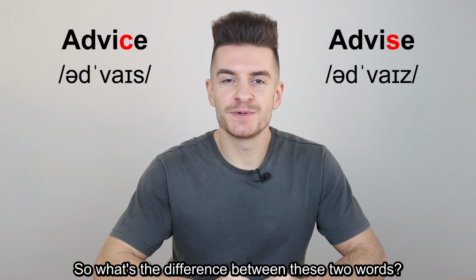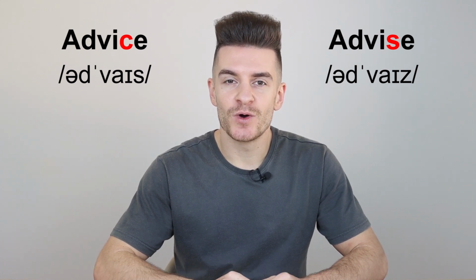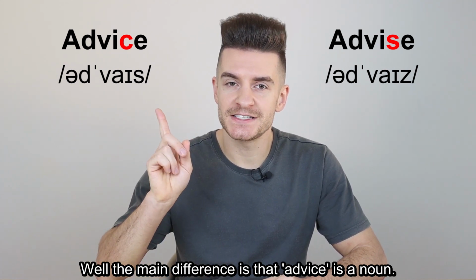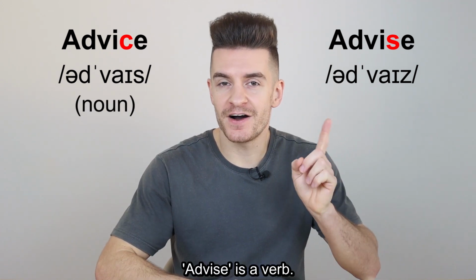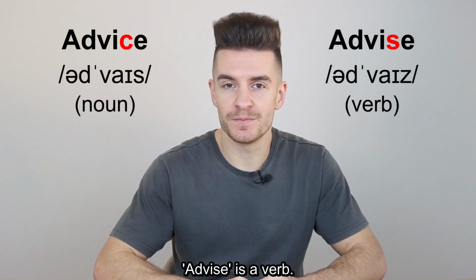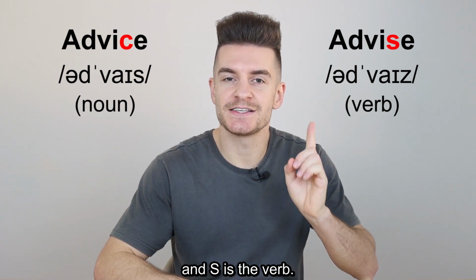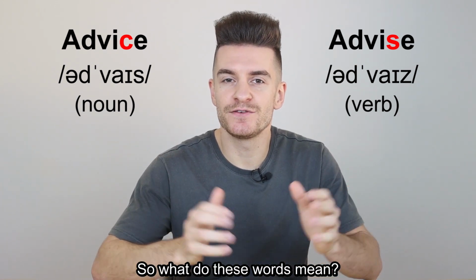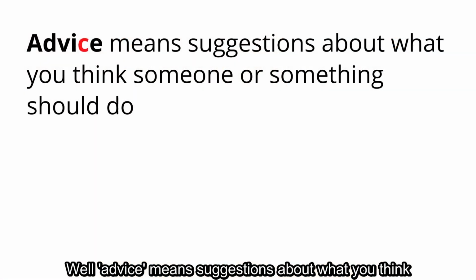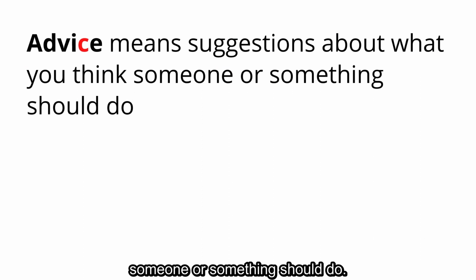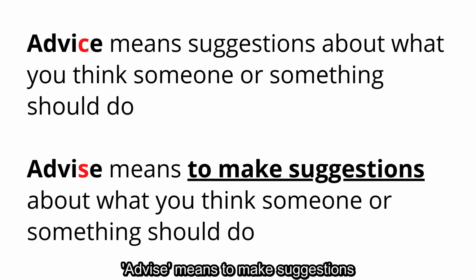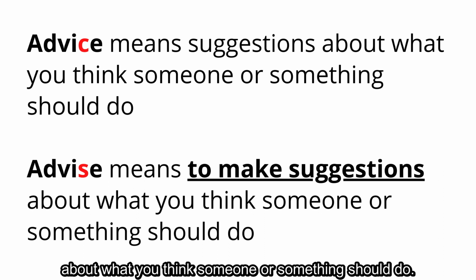Advise. So what's the difference between these two words? Well, the main difference is that advice is a noun. Advise is a verb. Just remember, C is the noun and S is the verb. So what do these words mean? Well, advice means suggestions about what you think someone or something should do. Advise means to make suggestions about what you think someone or something should do.